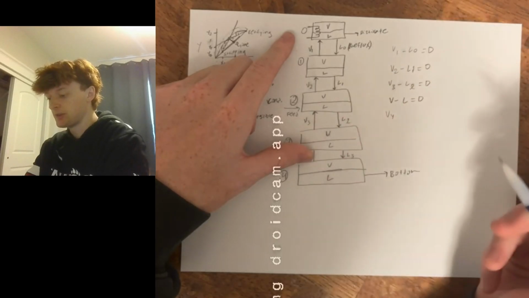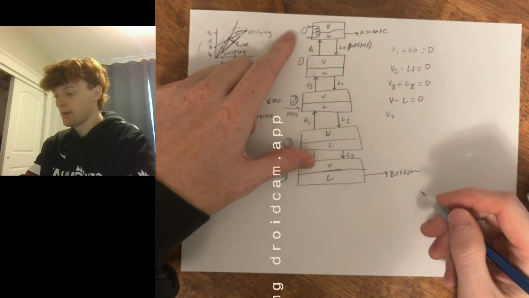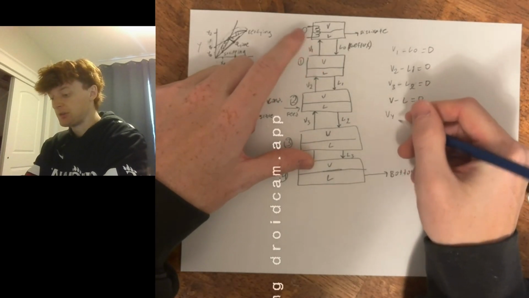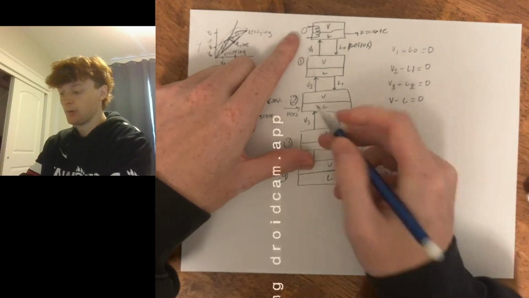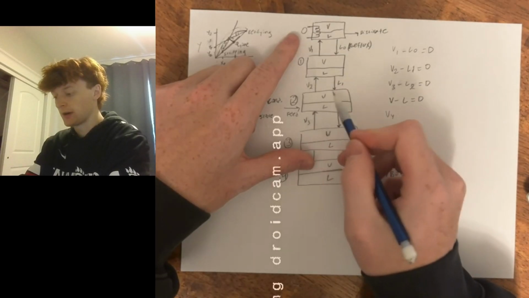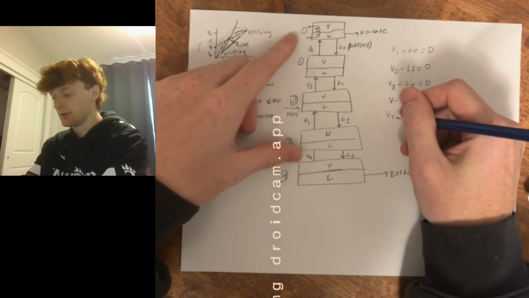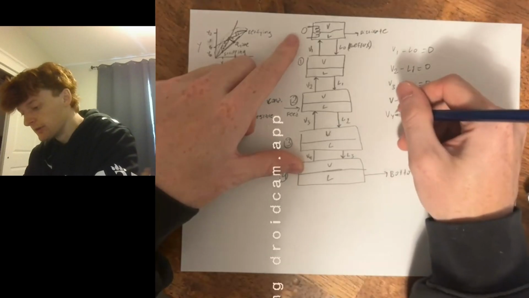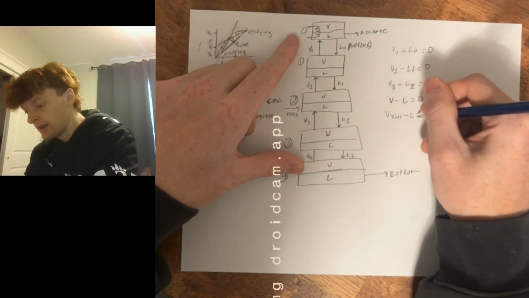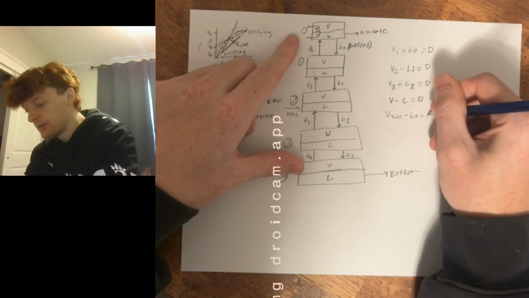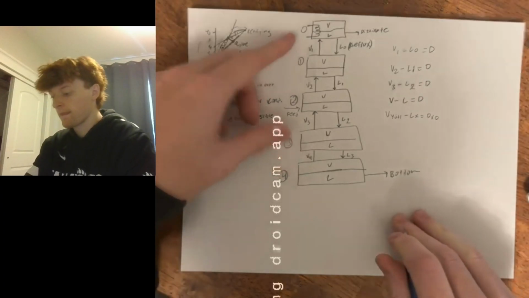If we just write Vy minus Lx equals Dx, it wouldn't be right because these two are coming from different stages. So in order to adjust for that, we write V y sub j plus 1 minus L x sub j equals D x sub 0.